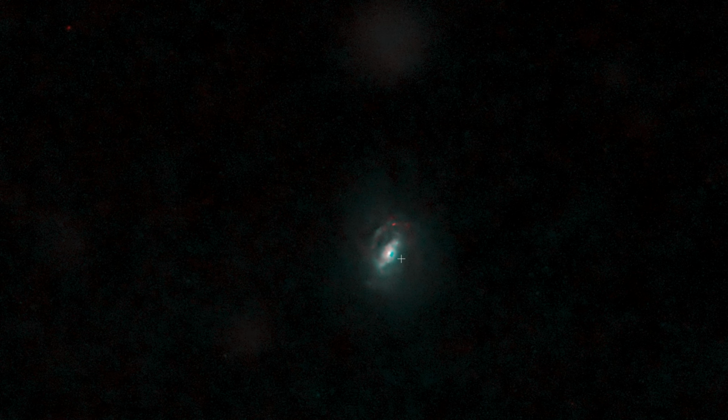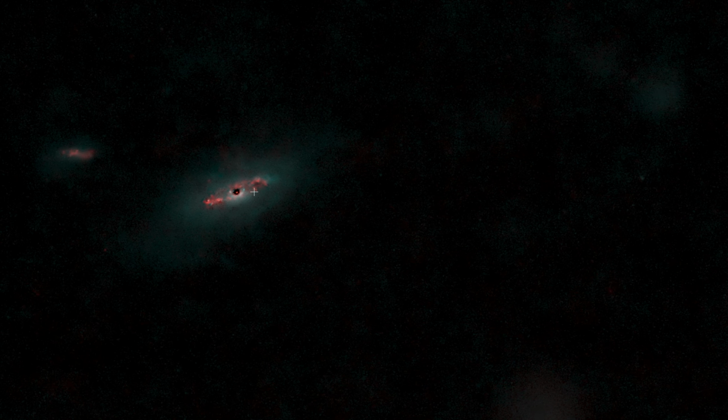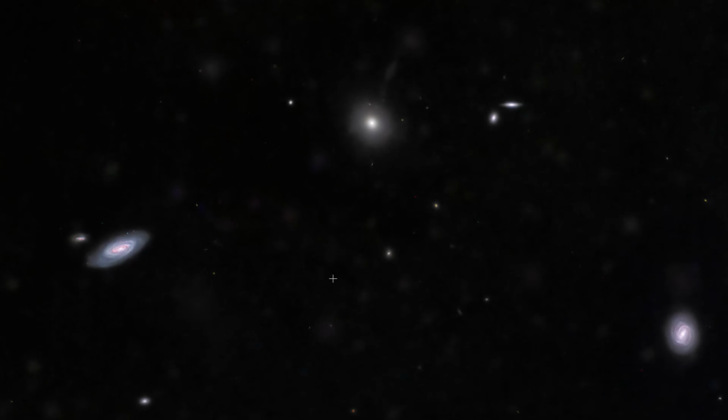I did combine them, and you can see here M58 again with that blue arc and then the knotted hydrogen structure. And then over to M90's disk here, mostly hydrogen with a couple of those little knots of potentially supernova remnants. And then up here, M89, essentially featureless.